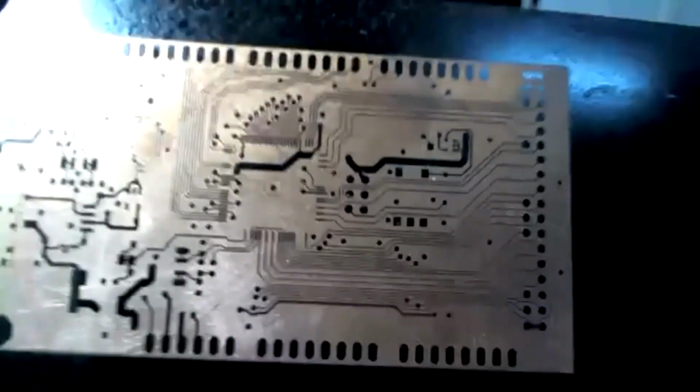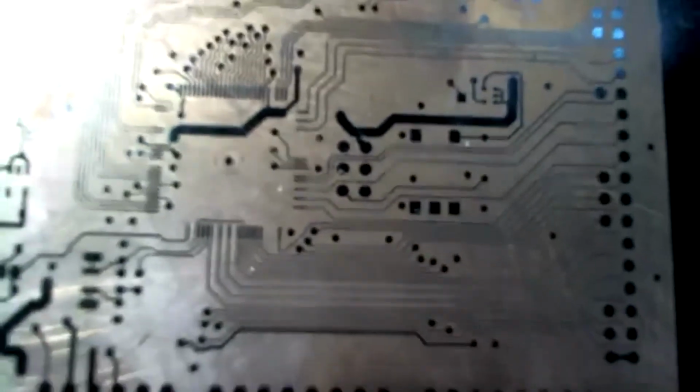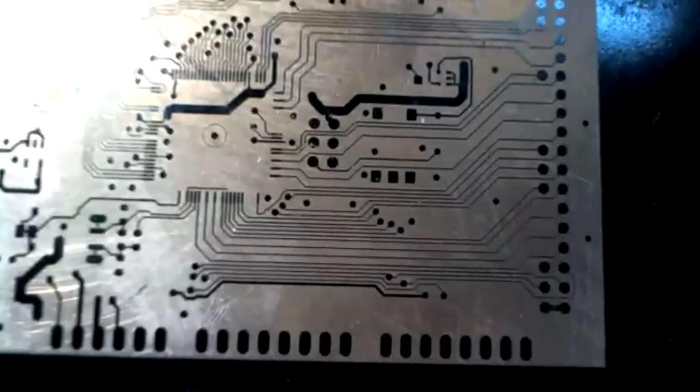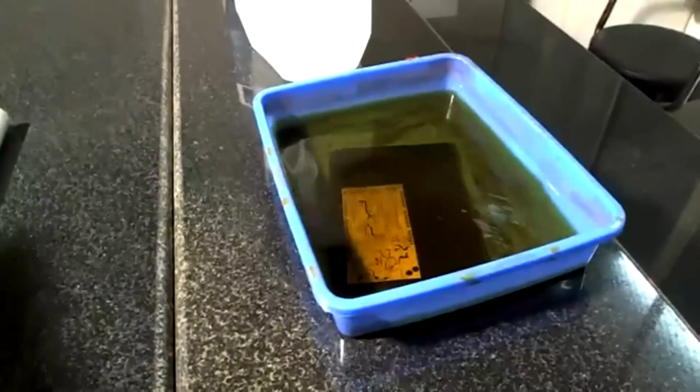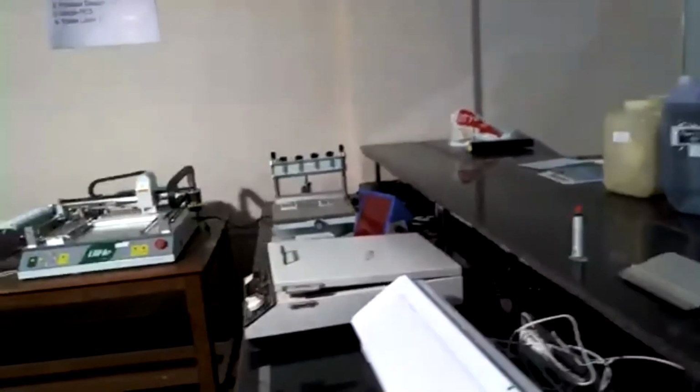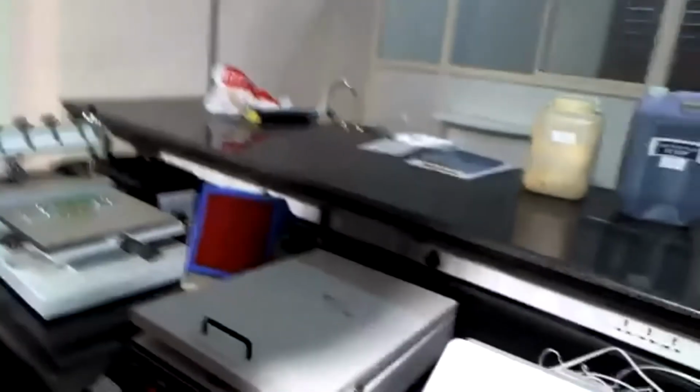Okay, fine. So this is the top layer which I showed, which is developed. Now I am going to put it into this developer solution. It will take around 20 minutes for developing. By that time I will explain the other tools, because it's very difficult to cover within the time.